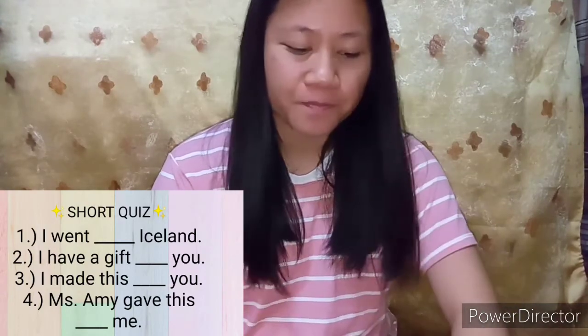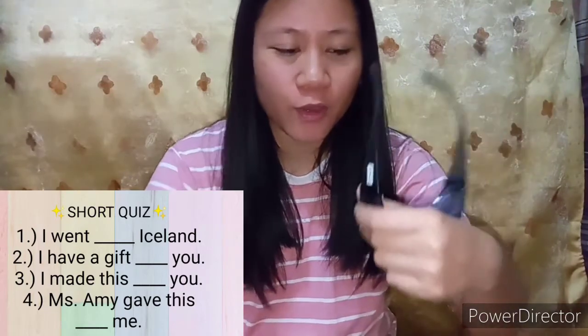Okay. Gusto ko lang tong shades ko. Hindi na ako maganda ko.